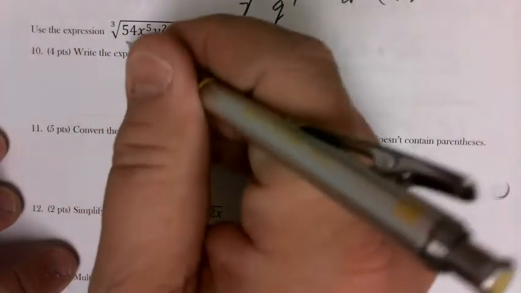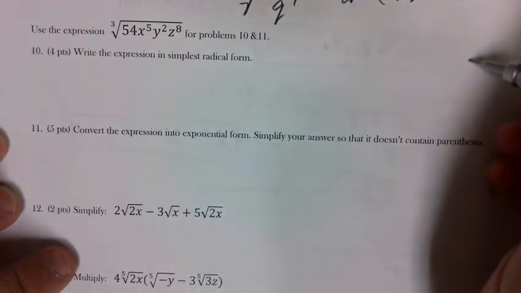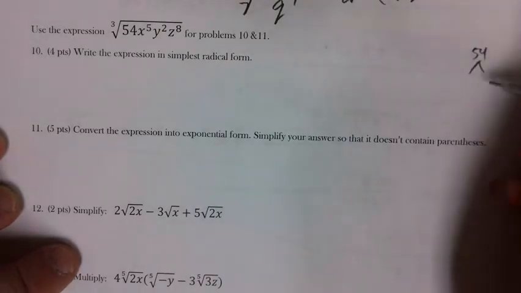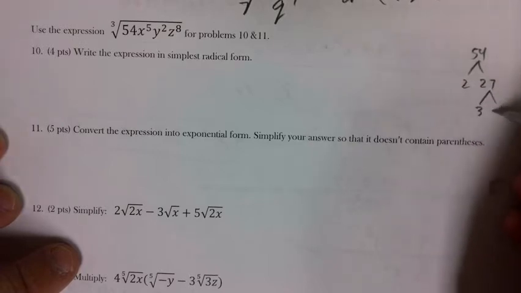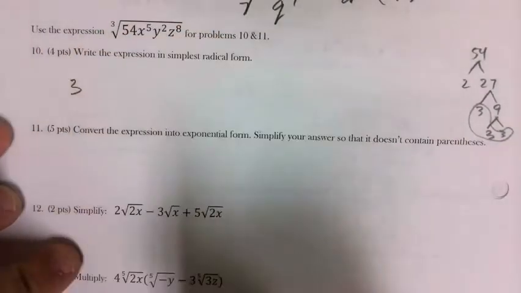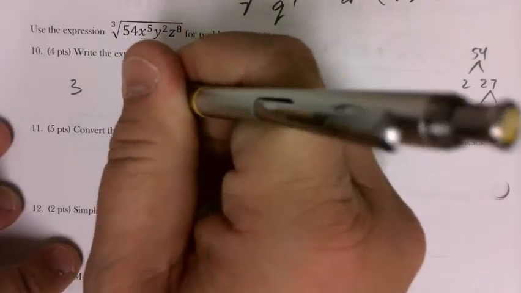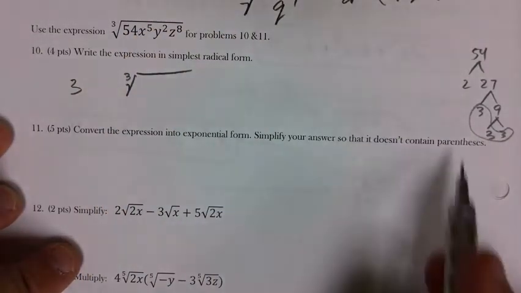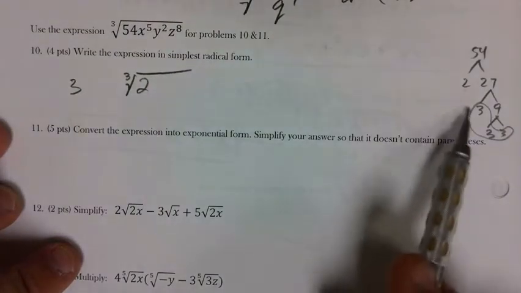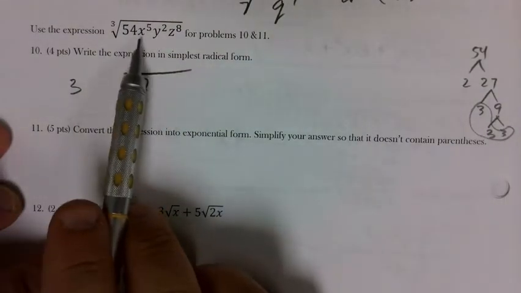I'm going to break 54 down. I'm just going to do that over here on my scratch paper side. 54, that's 2 times 27, and 27 is 3 times 9, and that's 3 times 3. See the 3 there? So I'm going to be able to pull a 3 out, and I'll leave some space in case I do other things. The 2 is left underneath there because this is a cube root, so I need 1, 2, 3 things. X to the 5th.